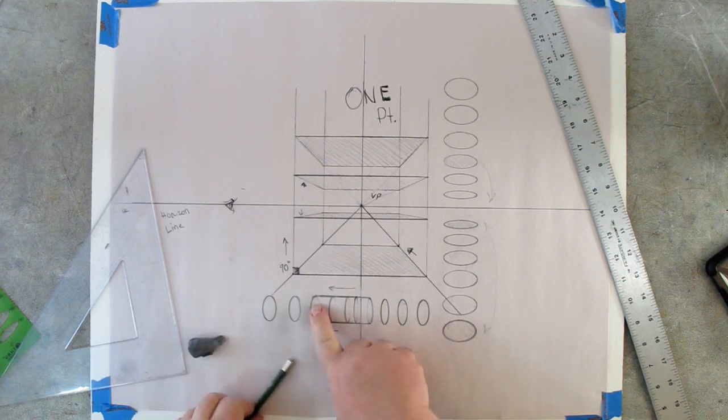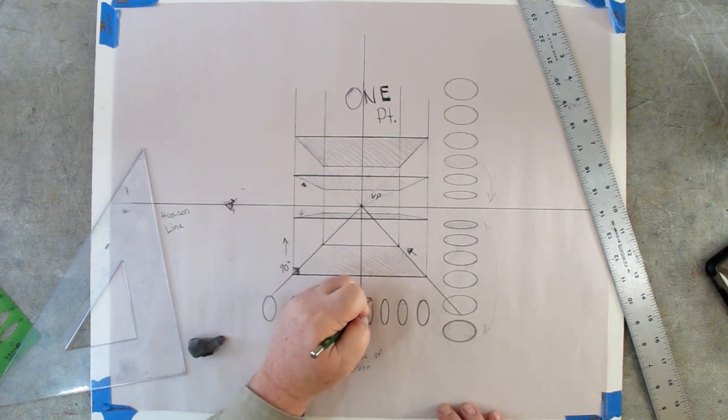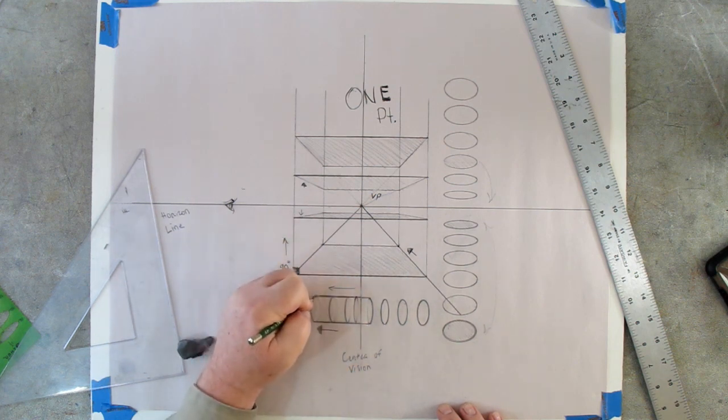So we wouldn't see the back of that one, nor would we see the back of that one. So what we'd get is a round. This is also kind of strange. So again, you might go, I'm going to change this object, but it would be correct.